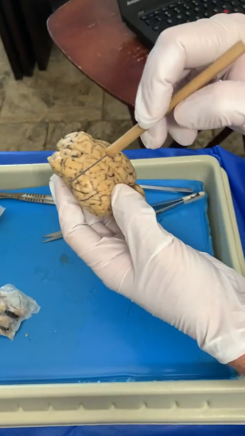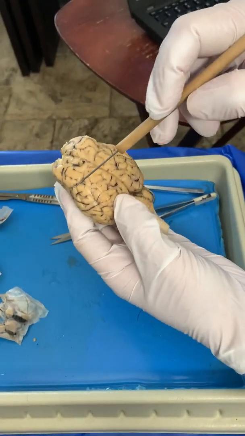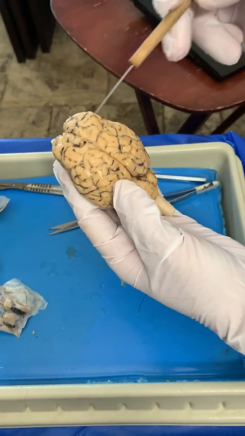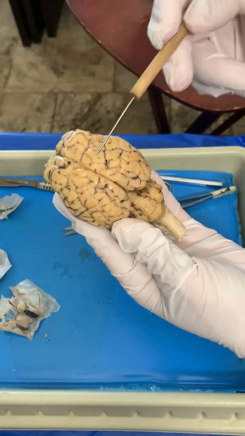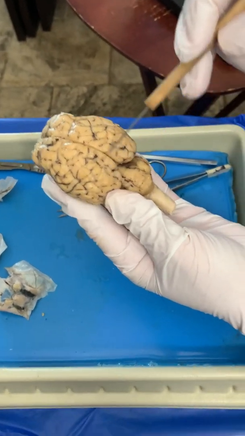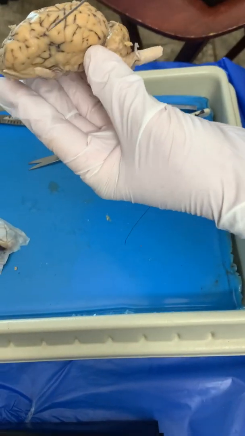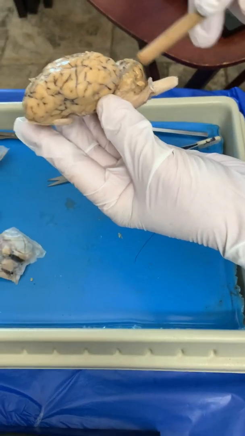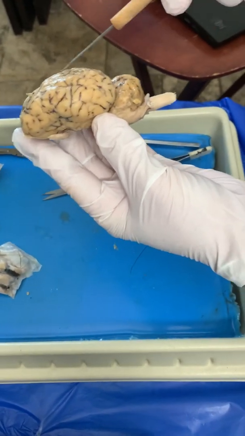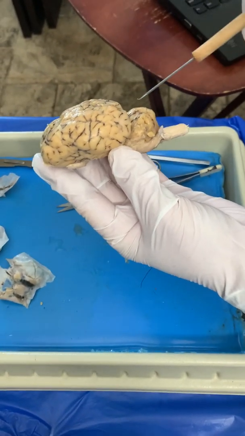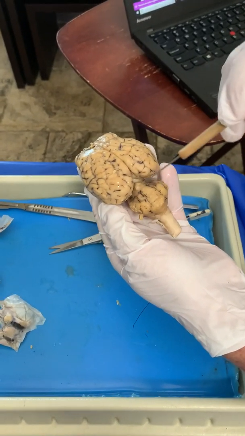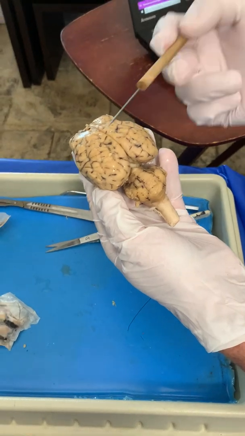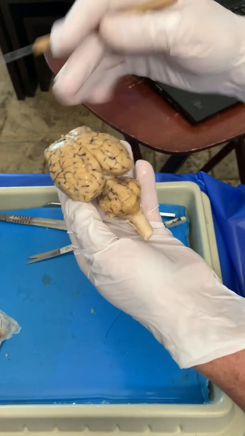Now, there are also fissures that separate the lobes. This right here is the central fissure. It separates the frontal from the parietal. There's another fissure here that separates the parietal from the occipital, called the parieto-occipital fissure. The lateral fissure separates the temporal from the occipital. And then there's the transverse fissure, right here, that separates the cerebrum from the cerebellum.